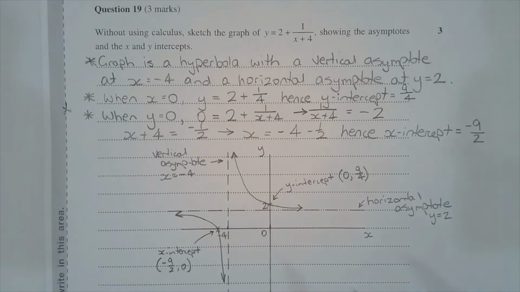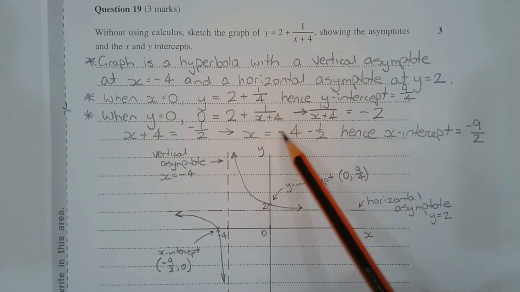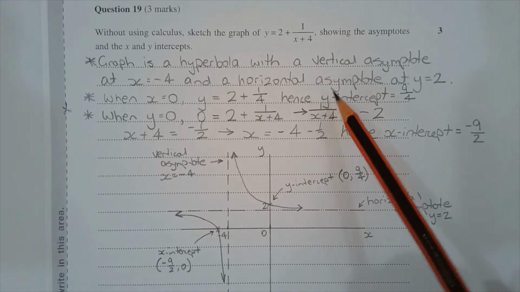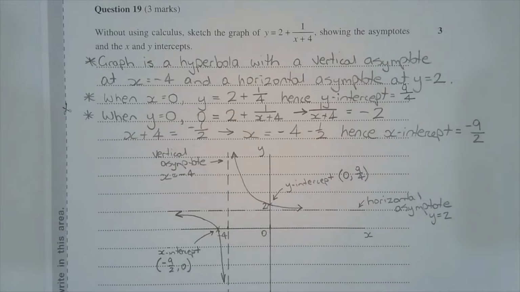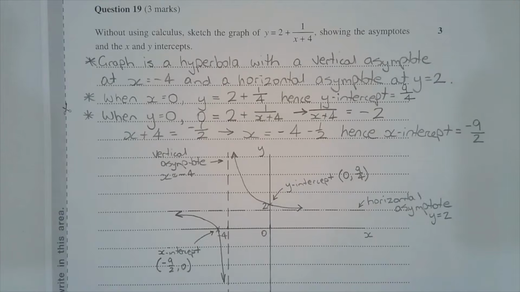Now to find the x-intercept, we let y equals 0. So 0 equals 2 plus 1 over x plus 4. Solving for x, we get 1 over x plus 4 is equal to negative 2. Taking the reciprocal of both sides, we get x plus 4 is equal to negative 1/2. Subtracting 4 from both sides, we get x equals negative 4 minus 1/2. Hence, the x-intercept is equal to negative 9 over 2.